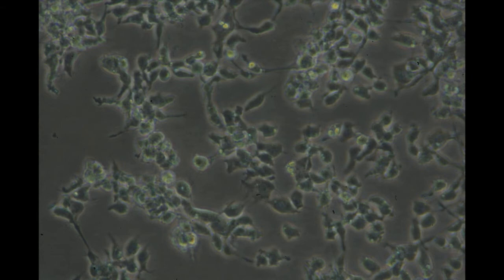This is an example of cells that are around 50 to 60% confluent, which means approximately half the area of the flask is occupied by the cells, but there is still space for them to continue to grow and divide.